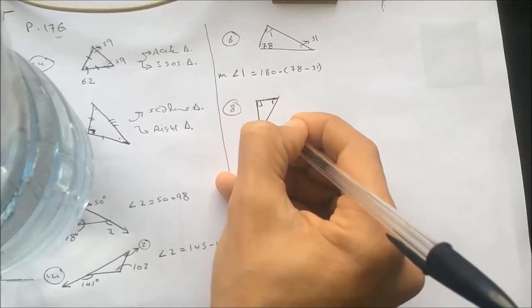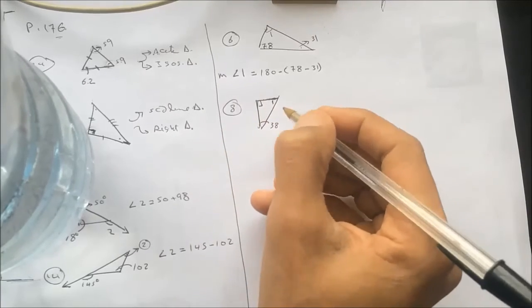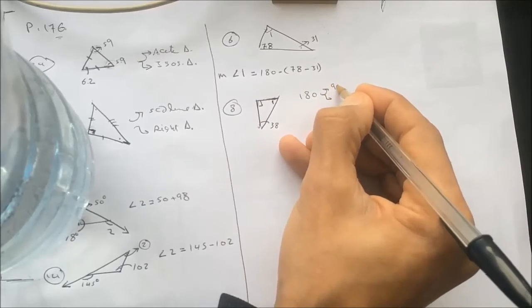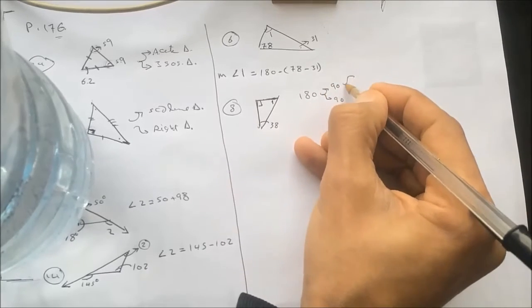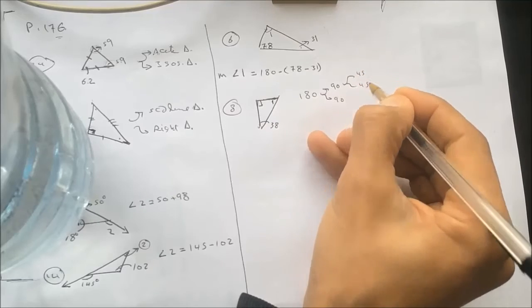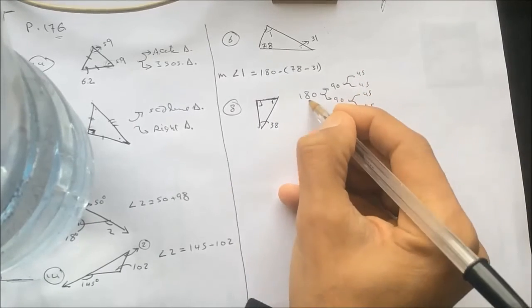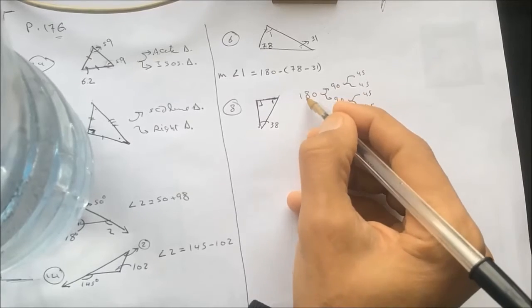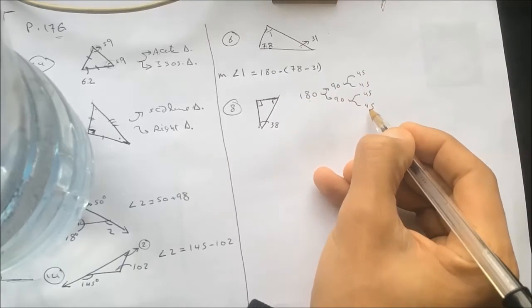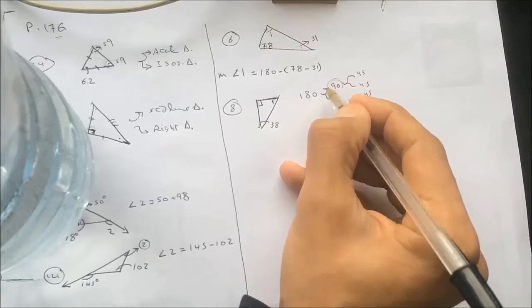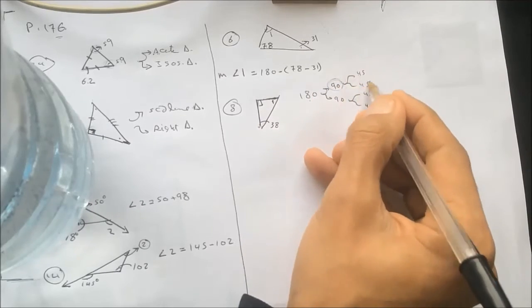This is 38. Okay, you need to know that 180 equals 90 degrees plus 90 degrees, and because each 90 is 2 times 45, so 180 is 2 90s, and at the same time 4 45s. So 180 divided by 2 is going to be 90, divided by 4 is going to be 45.